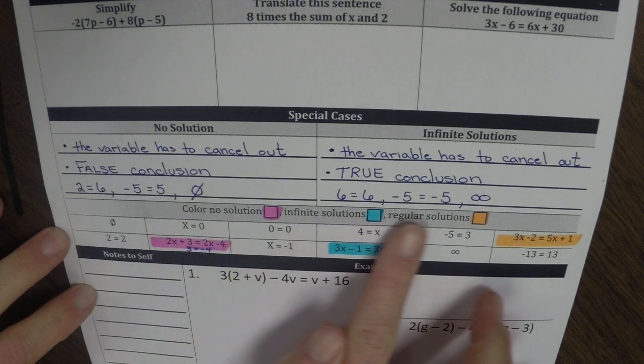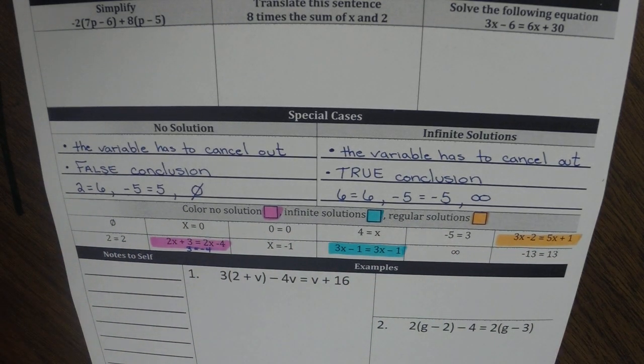These other ones, I want you to highlight and match your colors and figure out how those work. Now let's look at the mathematical examples and see what this looks like in those terms.